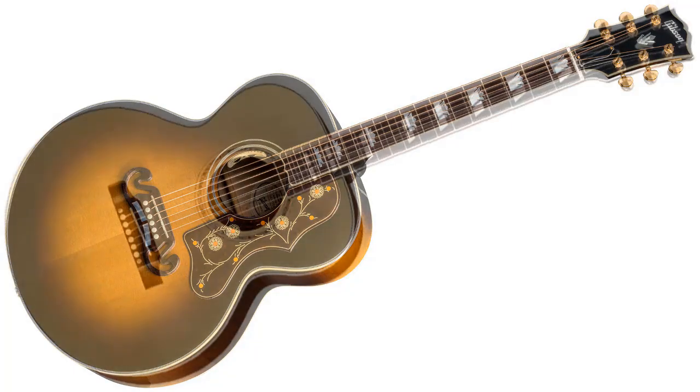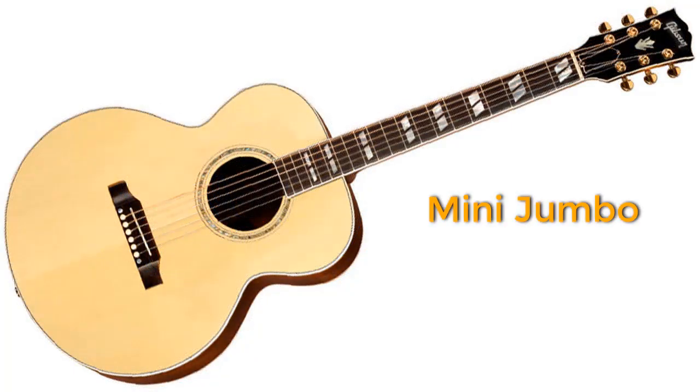Although we can also have the mini jumbo models, to make things a little easier for us. However, by reducing the body of the instrument, its sound would also be mini jumbo. A gain is almost always associated with a loss.